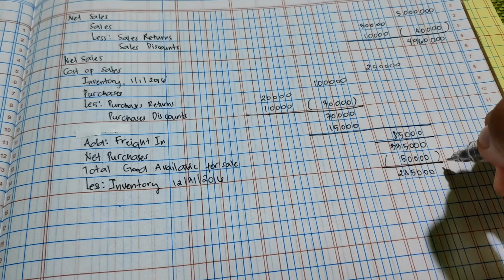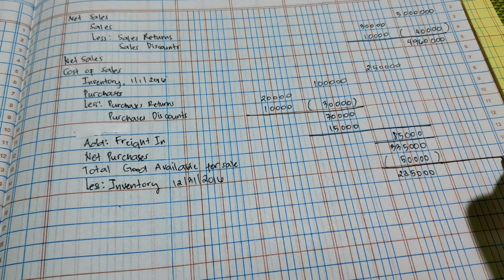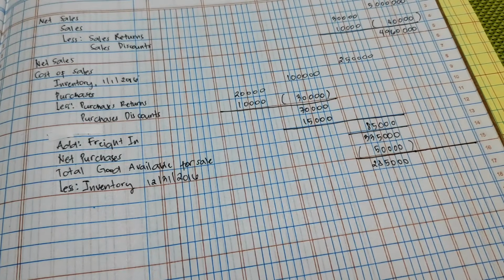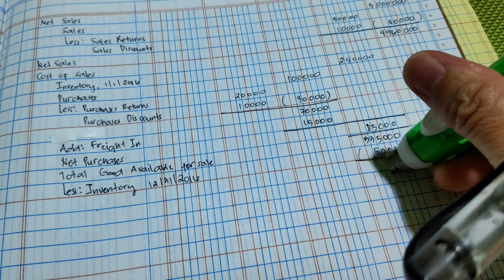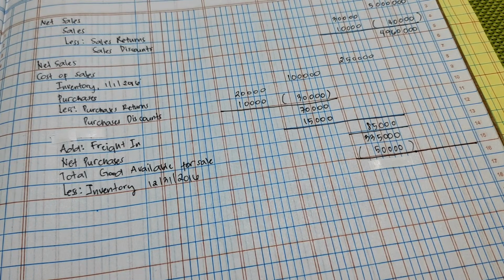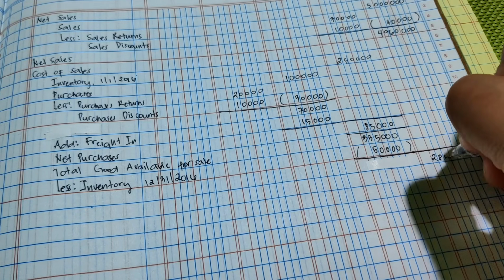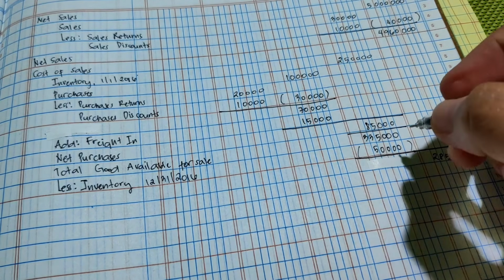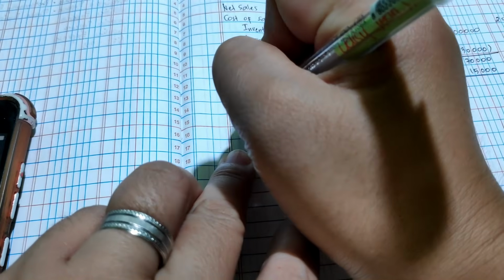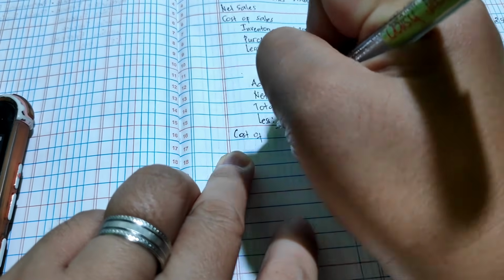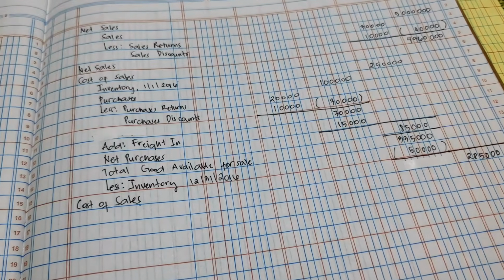Okay, so naa tay mali, no? Forward dayon ni siya dira. So si cost of sales, by the power of the correction tape, okay, atong i-forward ang atong total diri nga 285,000, which we will be calling as the cost of sales. Okay, so this is your cost of sales.